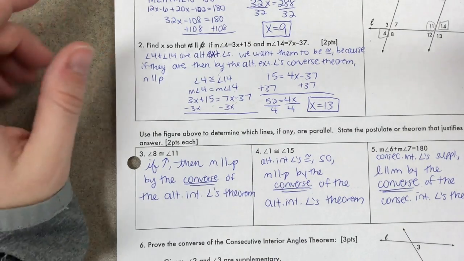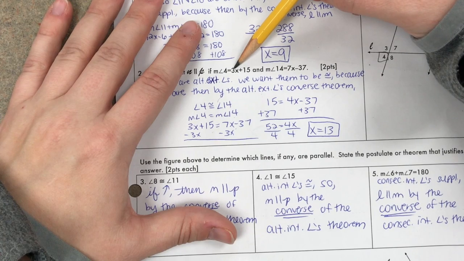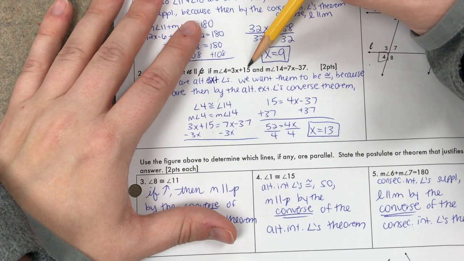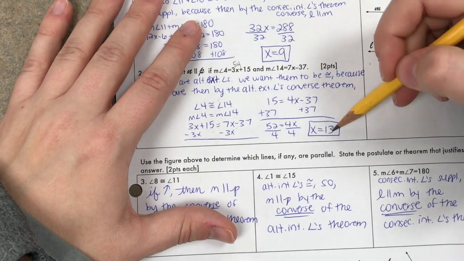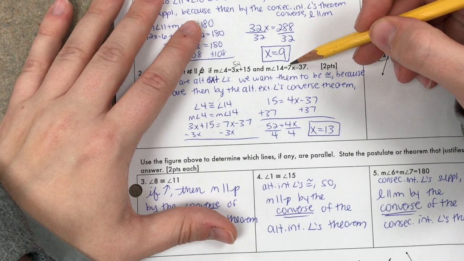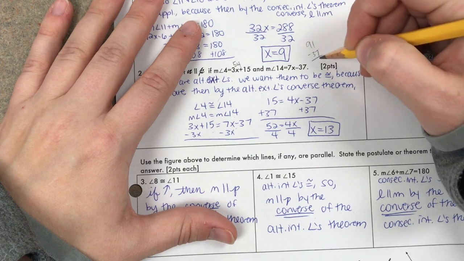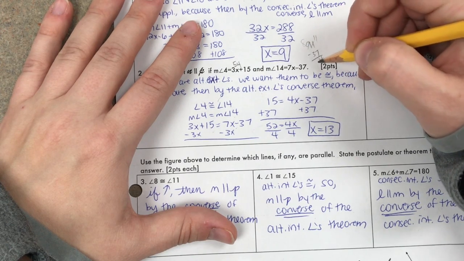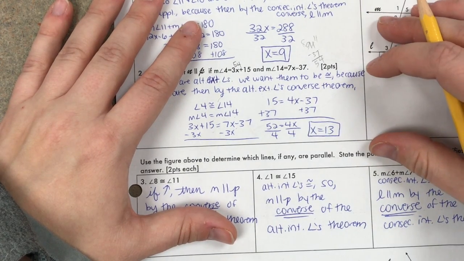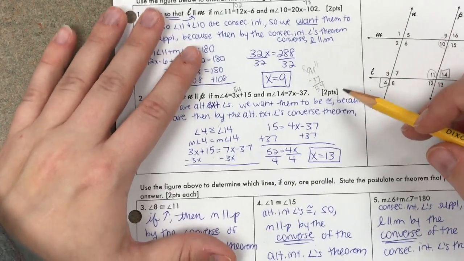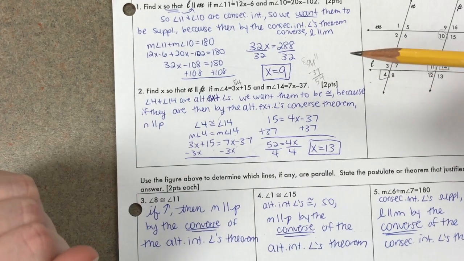So again, we can check to make sure we're right. I suggest you do, just in your head at least. 13 times 3 is 39. 39 plus 15 is 54. So we want the other one to be 54 as well. 13 times 7, 7 times 10 is 70, 7 times 3 is 21, so 91 minus 37. If you borrow here, you get 54. So they're both 54. We made those angles congruent so that N and P are parallel.